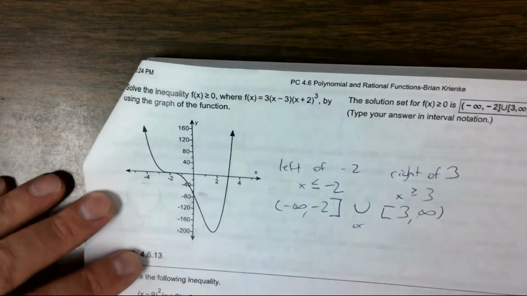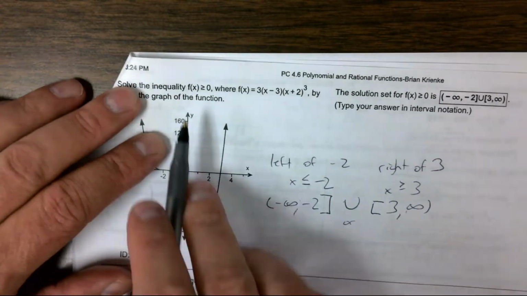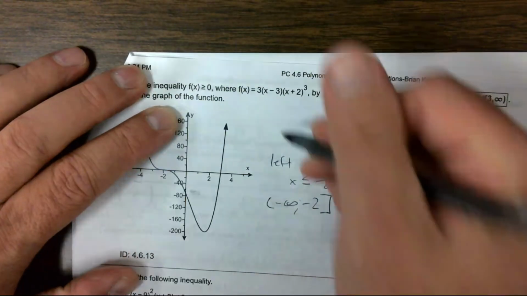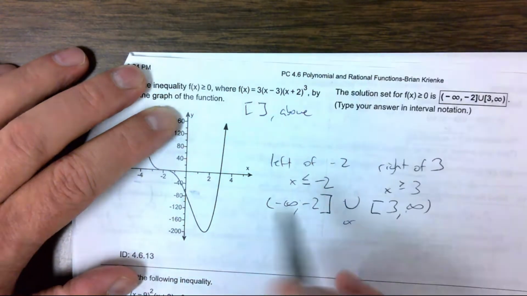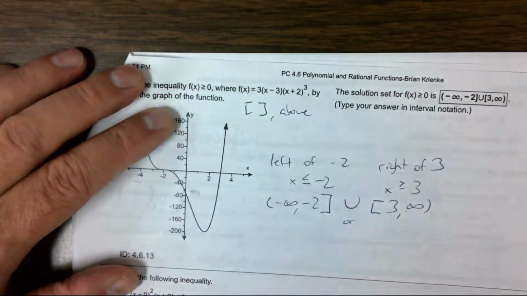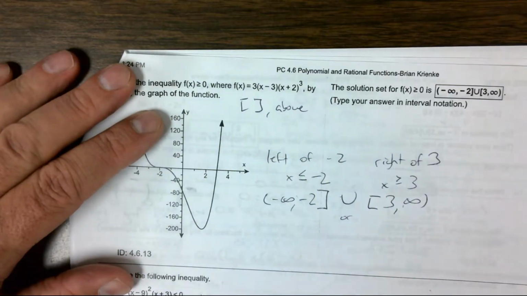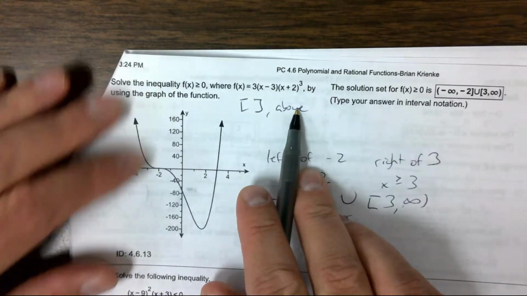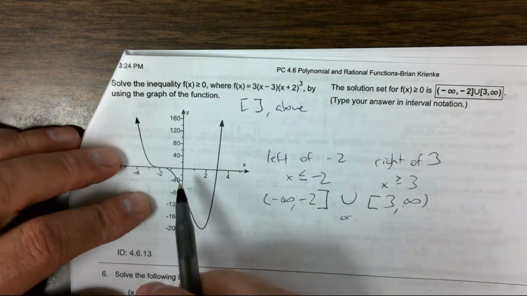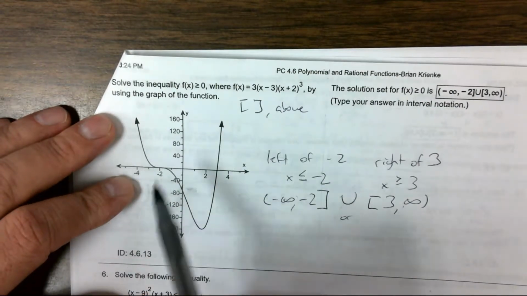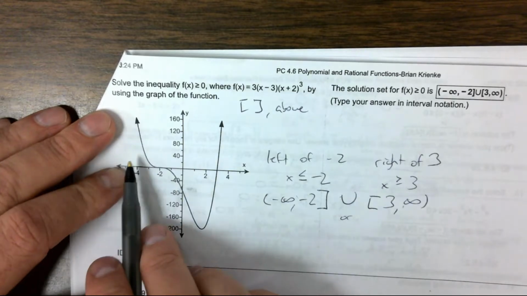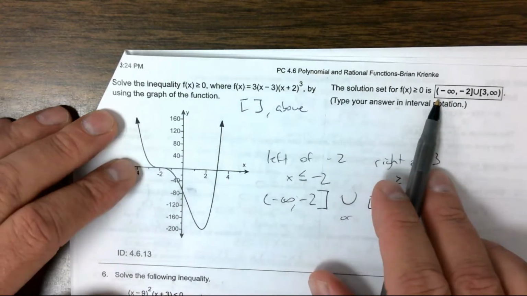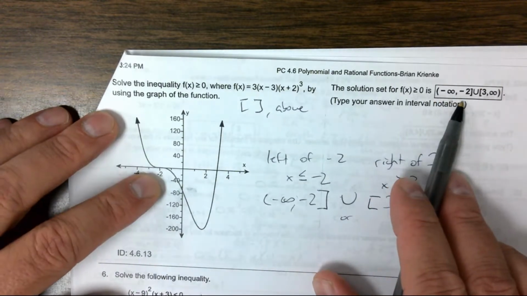Now on this one, we want greater than or equal to, so we want brackets and we want above. I'd pretty much make a note on all of them: bracket above. Now I say that, but if it's infinity, we'd use negative infinity comma negative 2 bracket.